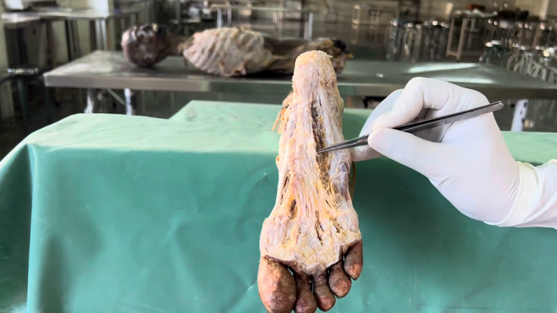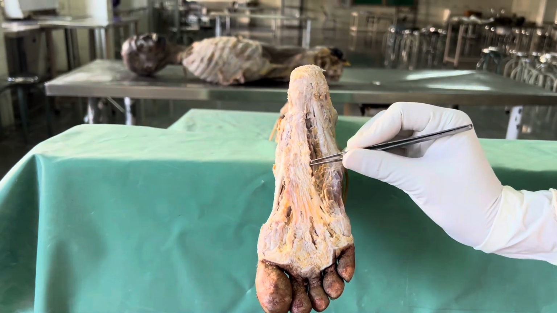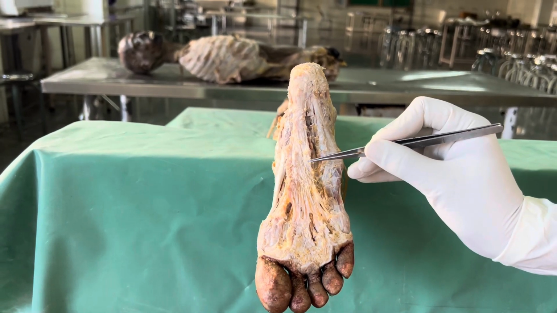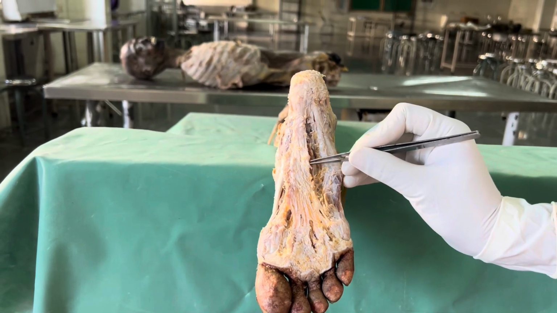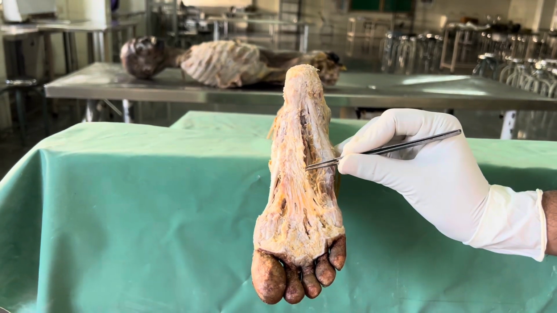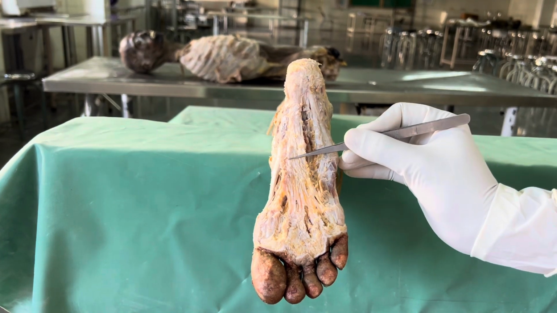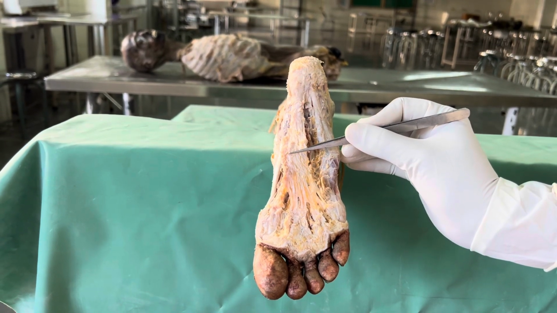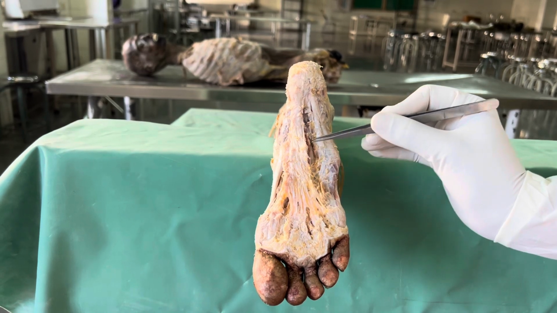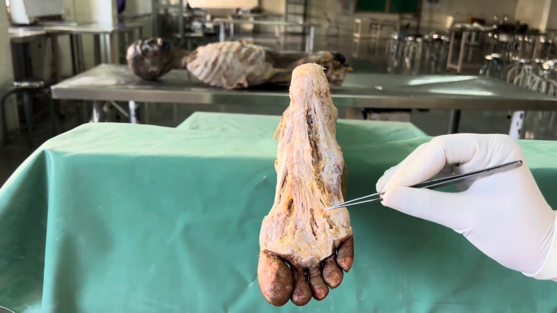Now this is all about the plantar aponeurosis, and it has some functions. It maintains the longitudinal arches of the foot, provides the origin for the superficial muscles of the foot, protects the vessels and nerves from compression, and also makes subdivisions and compartments of the sole. So this is all about the plantar aponeurosis. Thank you.